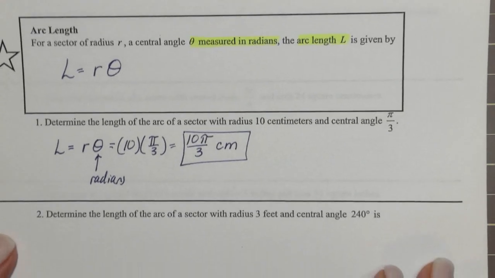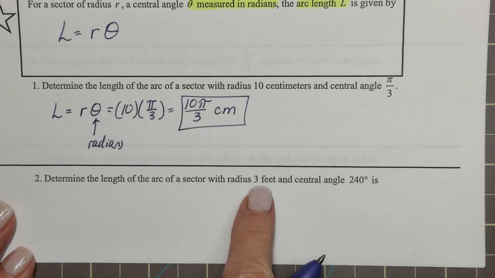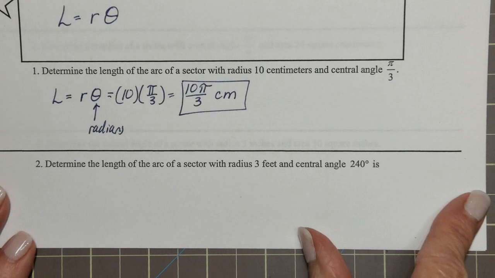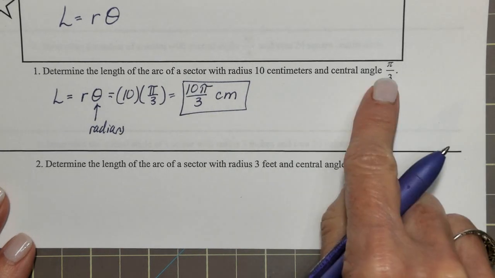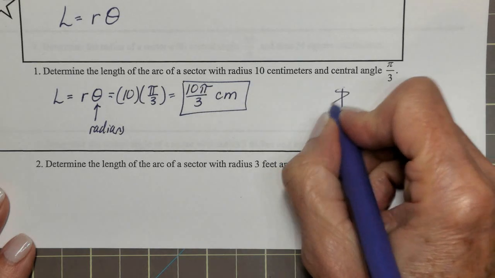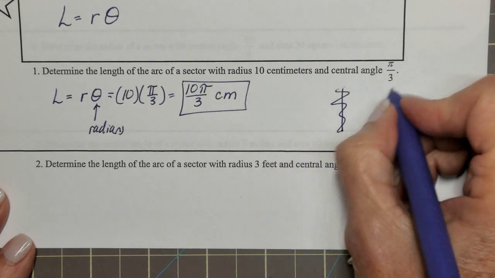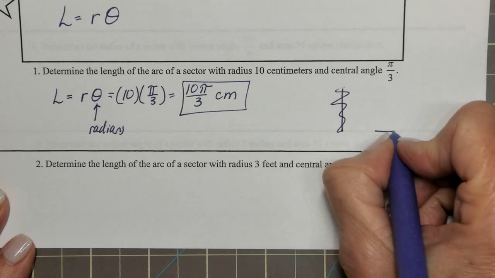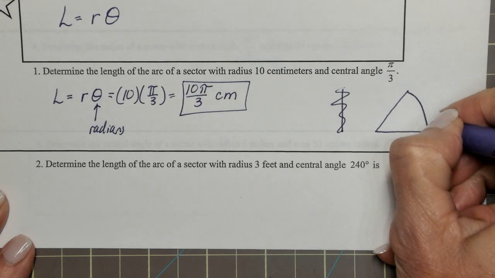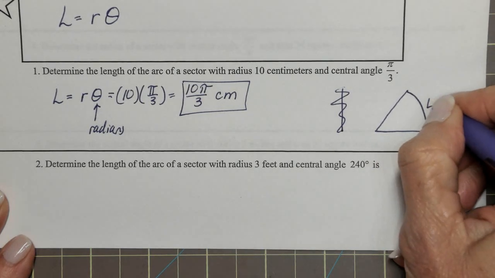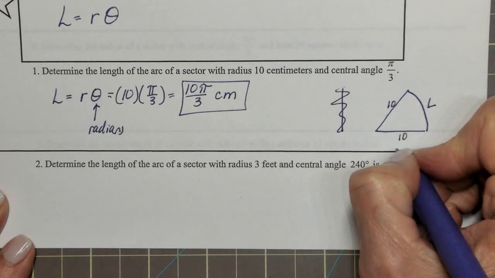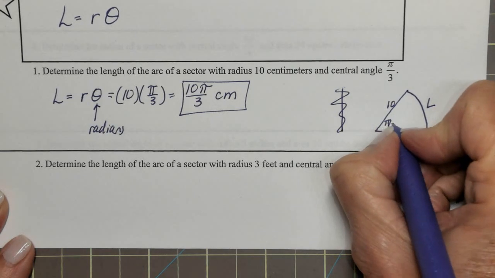Let's determine the length of the arc of a sector with radius 3 feet and central angle 240 degrees. Think about that. This first one, I drew that. The first one would have an angle of pi over 3. So pi over 3 is 60 degrees. So we're looking at this part. We found L when each of our radii were 10 centimeters. And this is pi over 3.